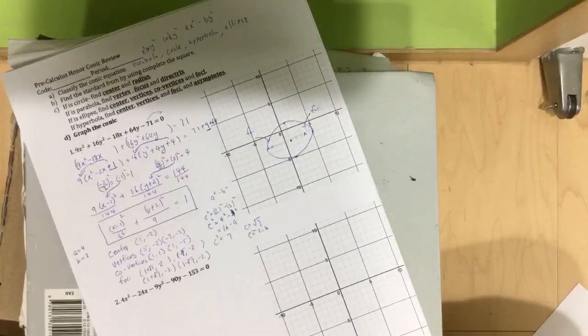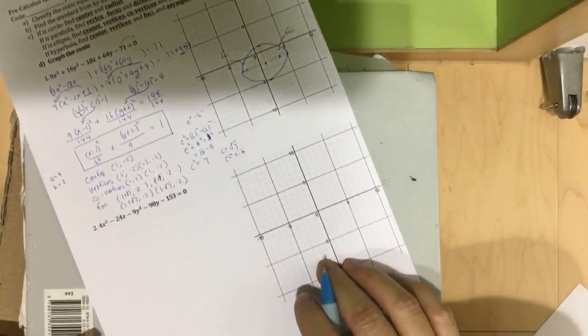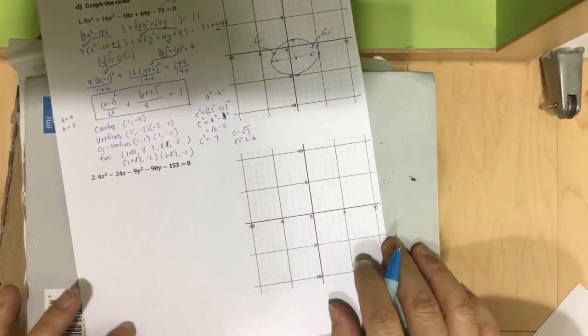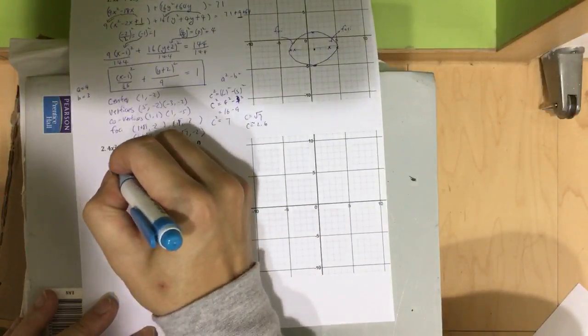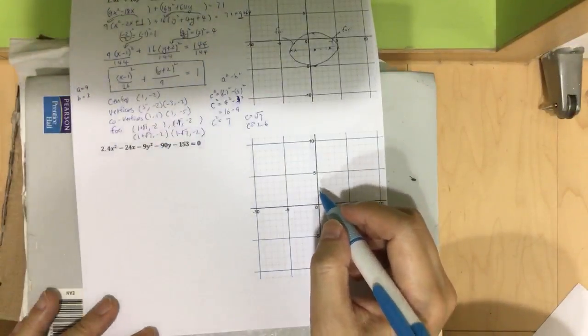Okay, so we're going to go to the next question. The next question is the hyperbola. The hyperbola is right here. So again, we're going to classify first.